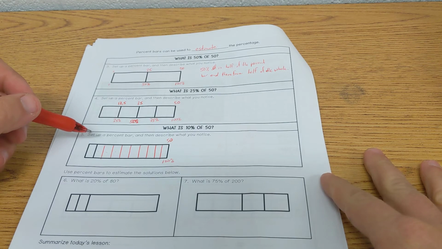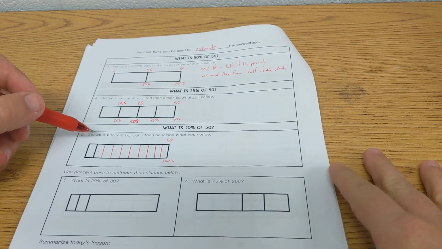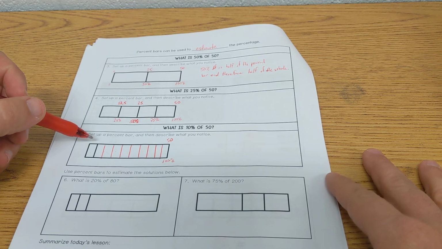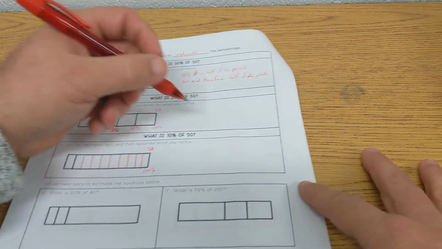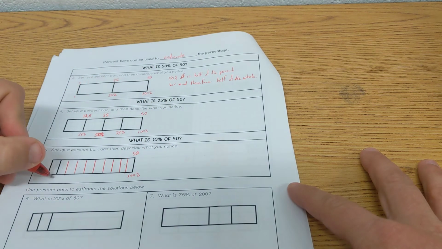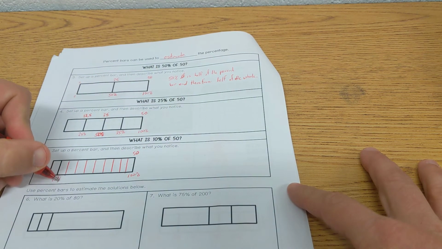Okay. Now, 10% is 1/10 of 100%. Okay. You can move the decimal in both numbers to find 10%. Okay. So what it's talking about, here's 10%, right?